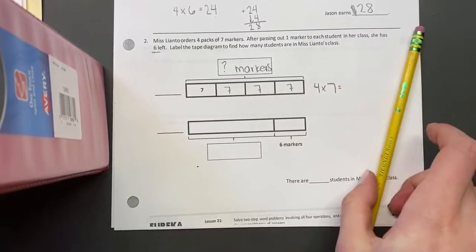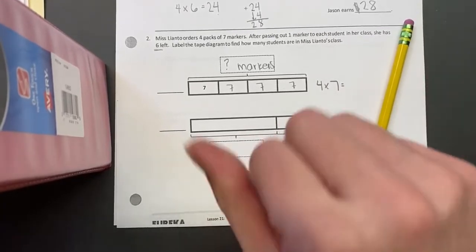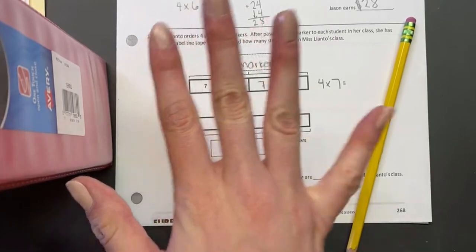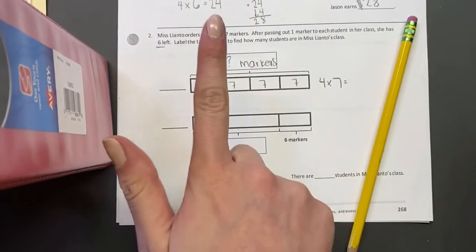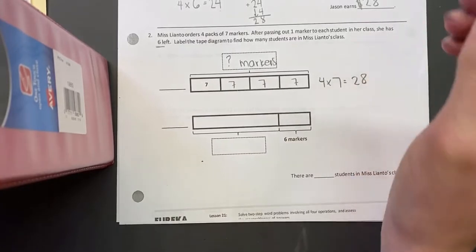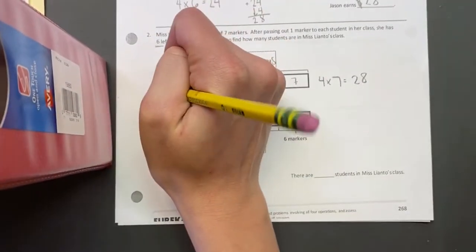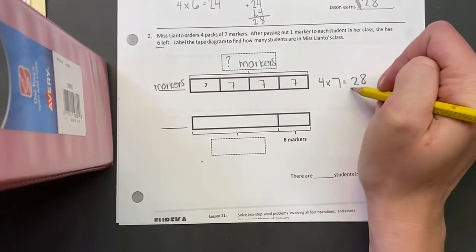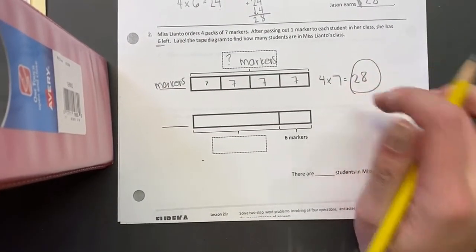So I can count by 4s to my 7th finger. 4, 8, 12, 16, 20, 24, 28. So I know there is a total amount of 28 markers. And this tape diagram represents my markers. So I'm going to circle it because I know this is important.